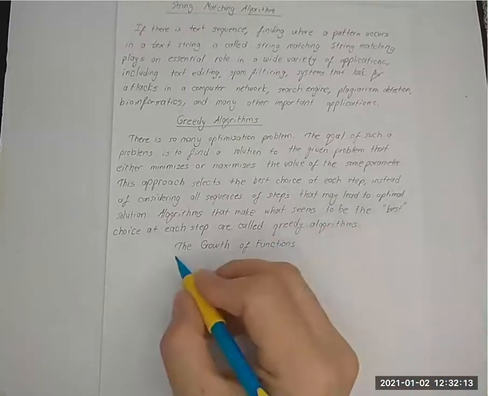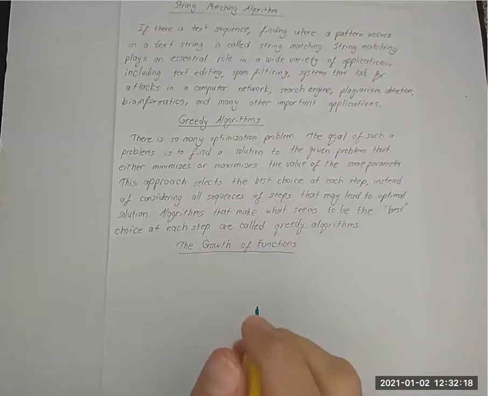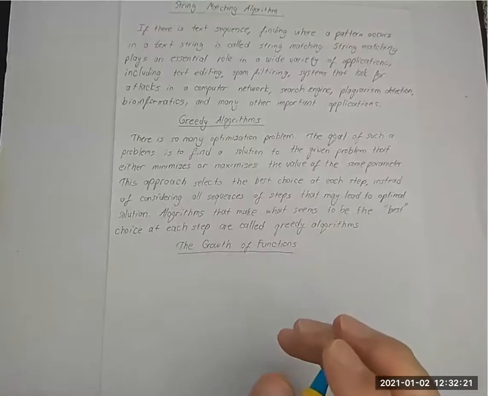As a growth of functions, we will talk about big O notation.